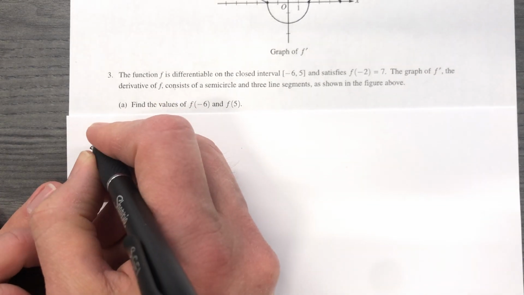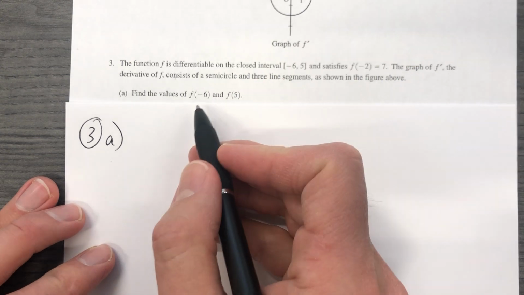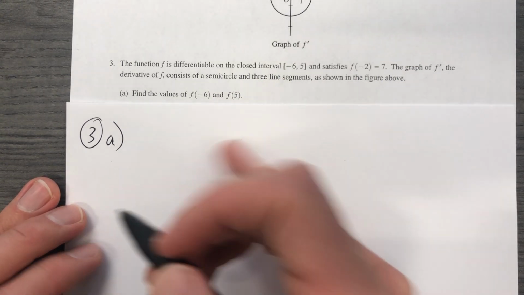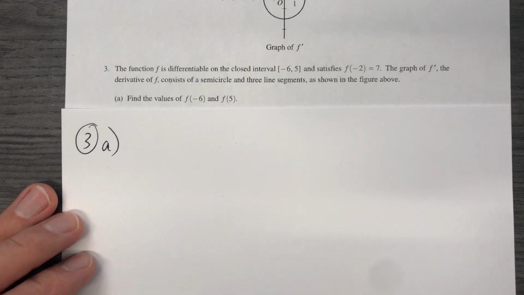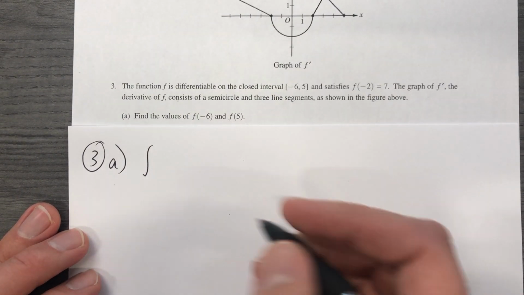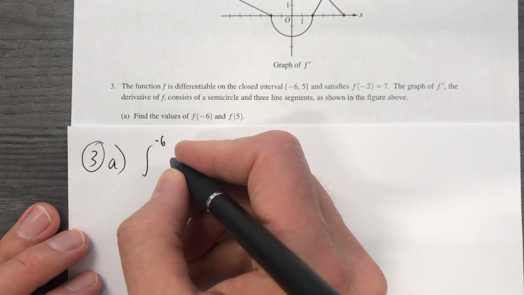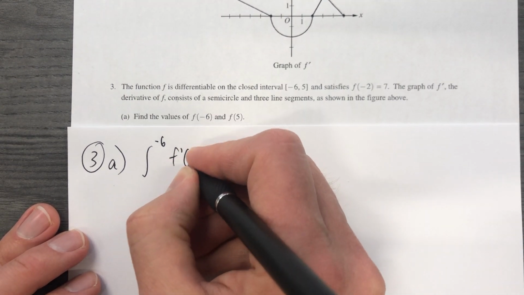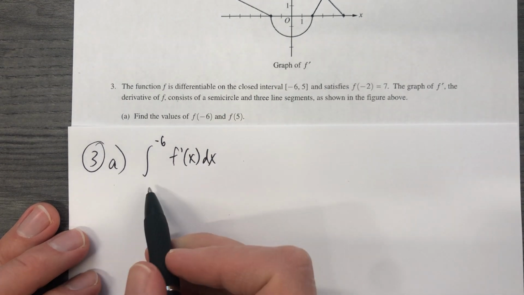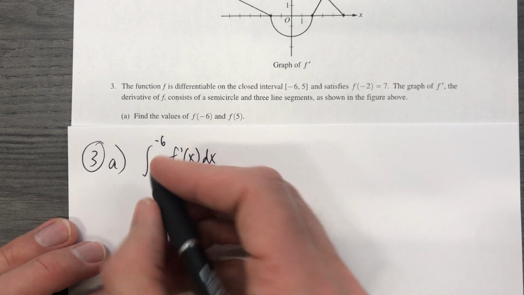There are a lot of ways of looking at this, and I am going to go about it this way. F of -6, well, what we have is the derivative, so we're going to have to take an integral to get what we need, and we know it needs to land at -6. So we'll do that. The integral of f prime of x dx. Well, where is it going to start? Well, why don't we start with something we know, and they told us that right there.